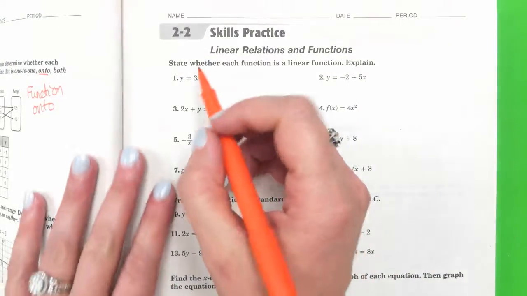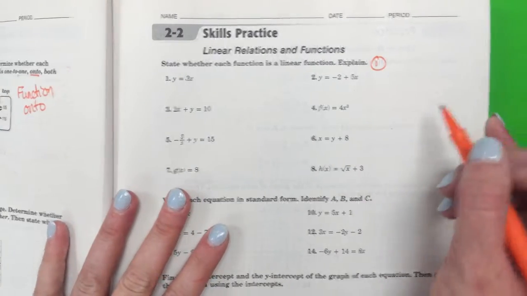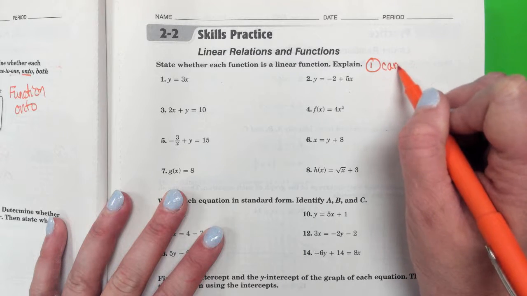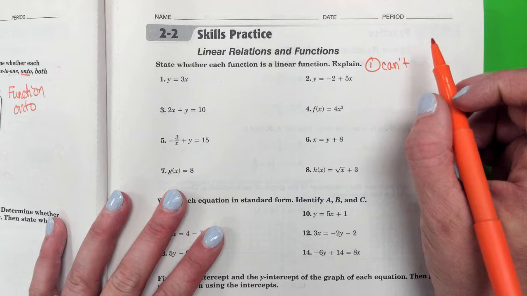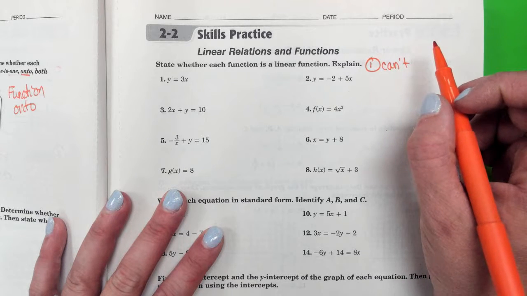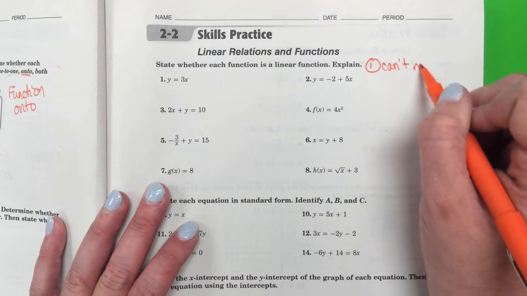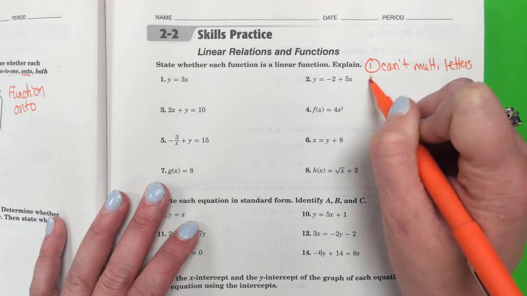Alright, linear function, you ready? There were 3 things about a linear function. To be linear, something couldn't be multiplied. What couldn't be multiplied? Variables. Can't multiply letters, right? Oh, that's standard form, baby. Yep. Can't multiply letters.